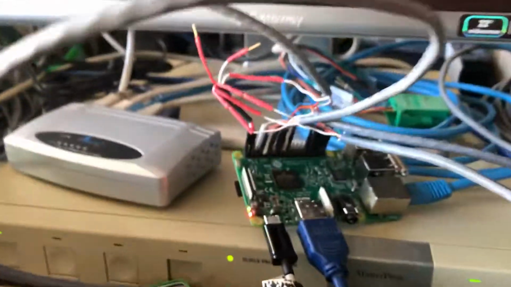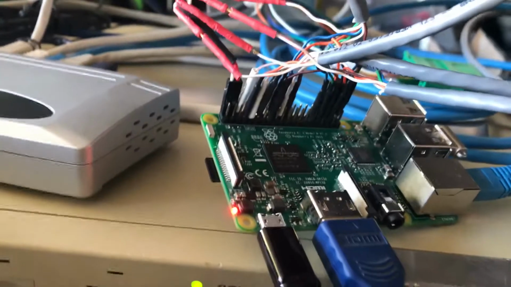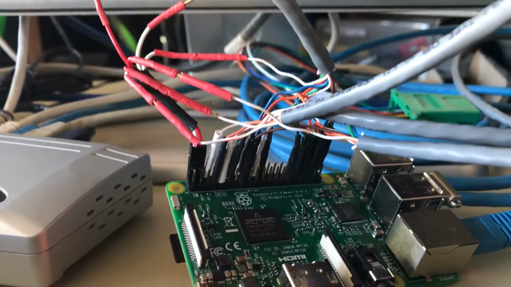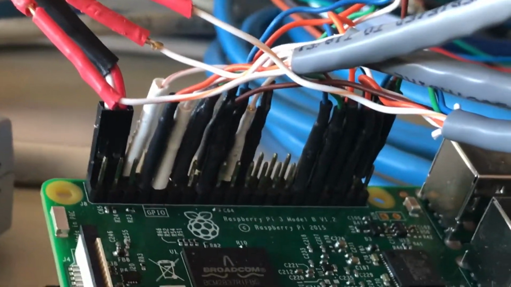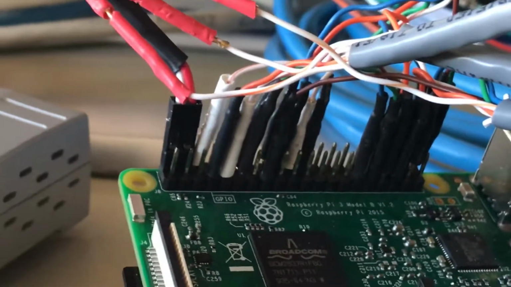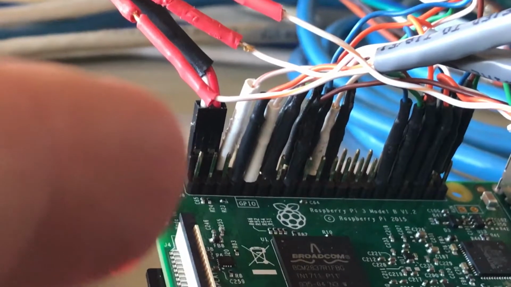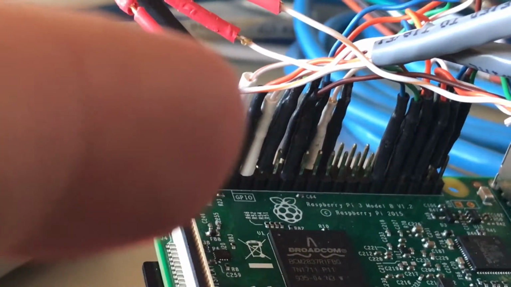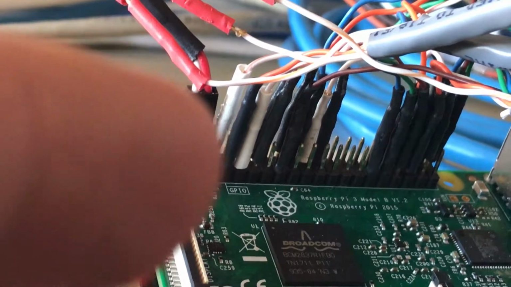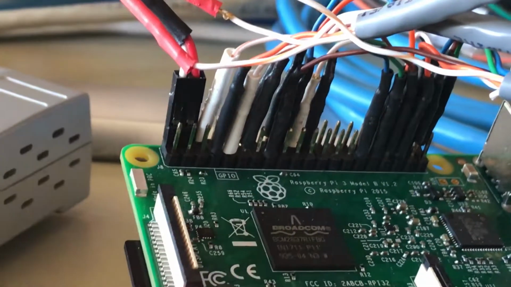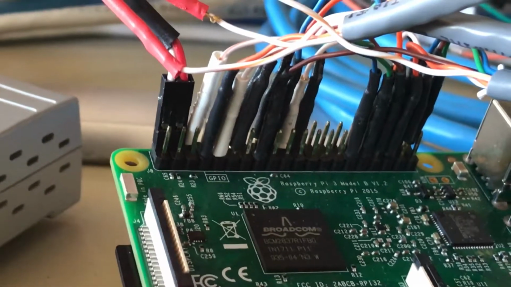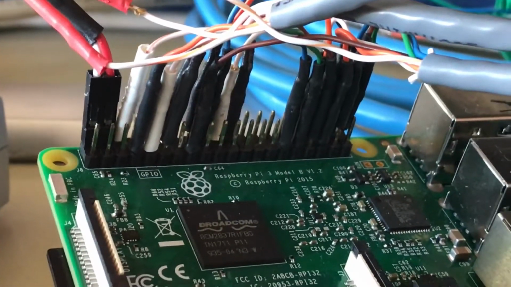And I'll show you real quick. I'm not going to get too clear on this, but you see these are the 5-volt. Whoops, sorry. The red ones that I have set up are the 5 volts, and then there's a ground. The whites are the grounds, and then the blacks are the pinouts to the relays. So those are the ones I have.